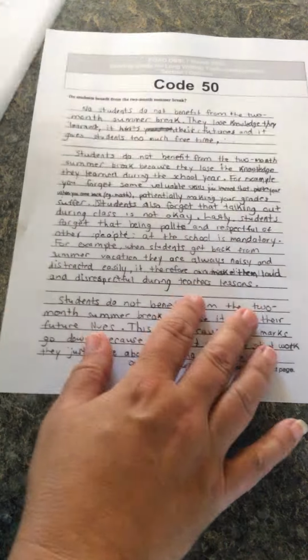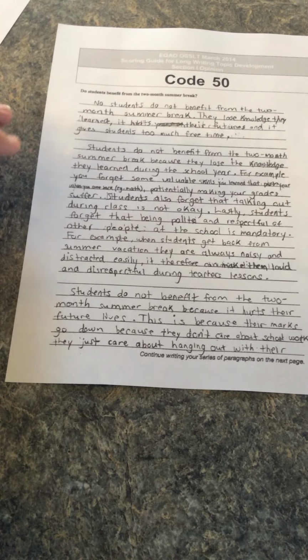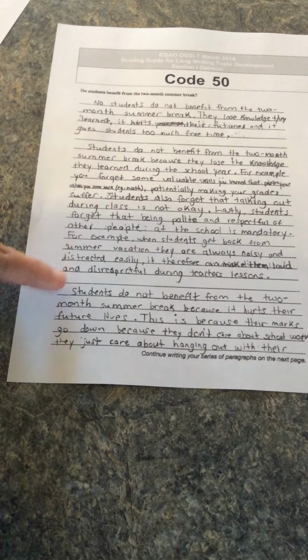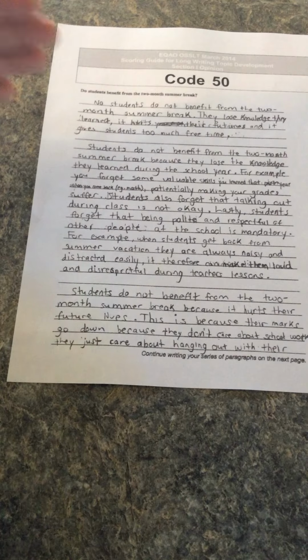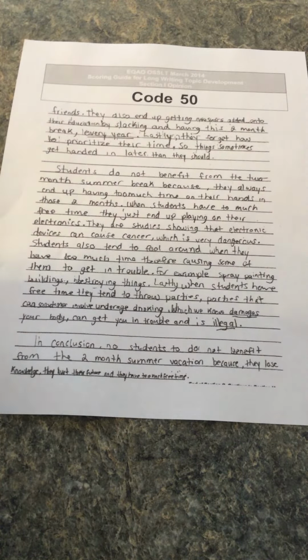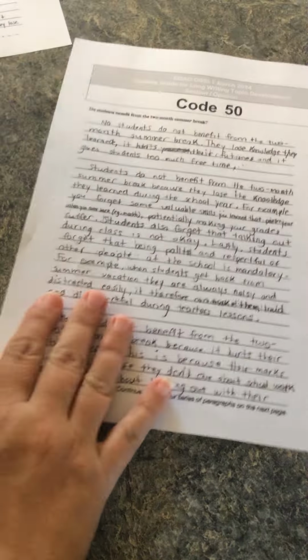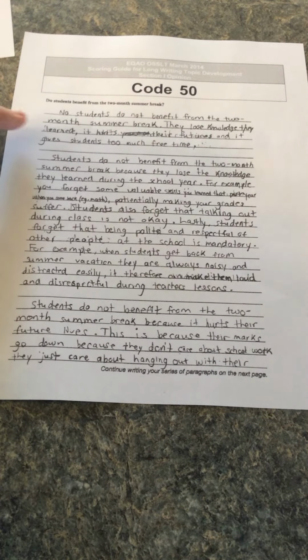Now let's look at that example. I picked the code 50 example because I wanted to point a couple of things out. First of all, notice that they've left a blank line in between their paragraphs. This is just another little clue for the marker to go, "Oh, look, this kid does have, if I show you the second page, more than 3 paragraphs." And they even showed me they have paragraph breaks because they've left lines between them. In the first paragraph, the student is pretty short. That's okay. He does exactly what needs to be done.